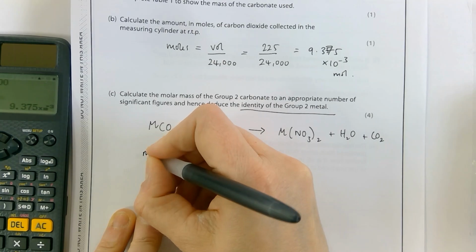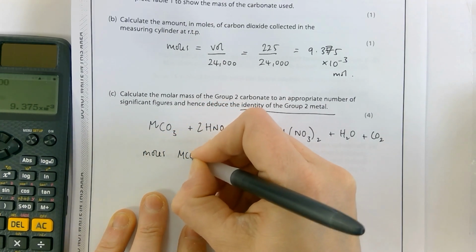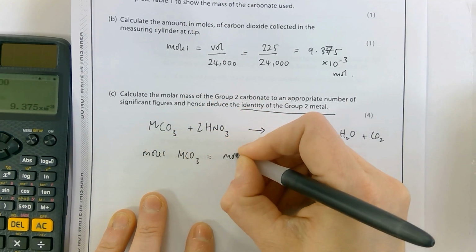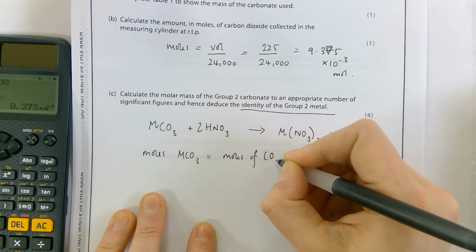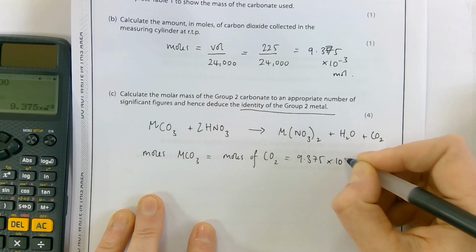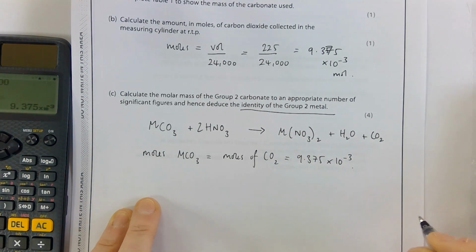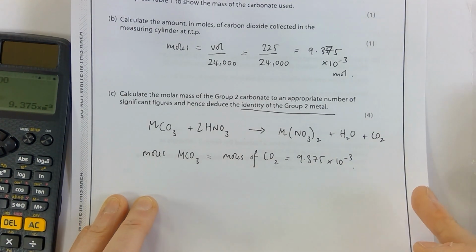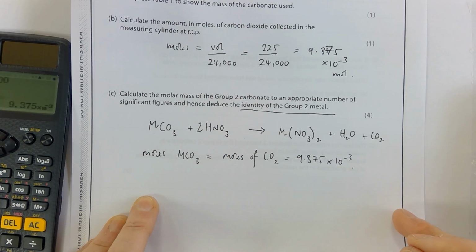So therefore, the moles of MCO3 equals moles of CO2, which we've already calculated, and that's 9.375 times 10 to the minus 3.